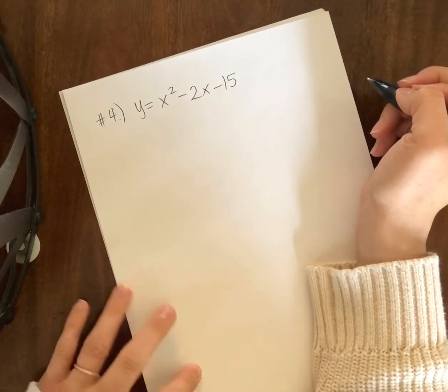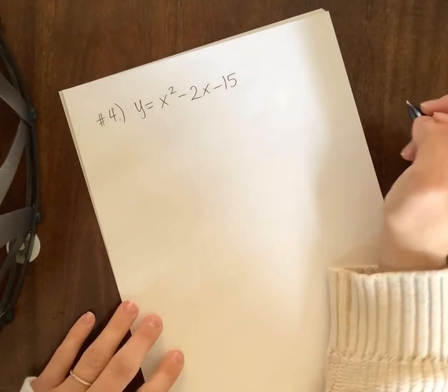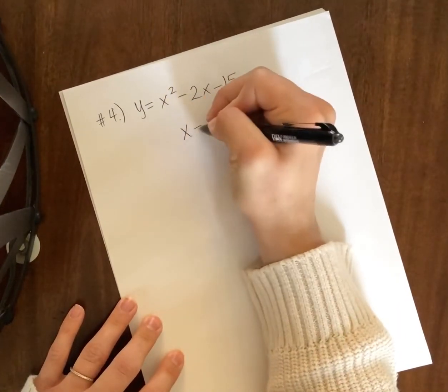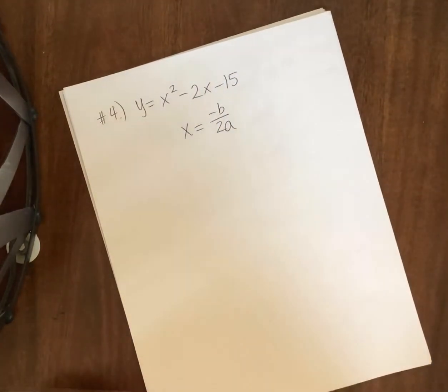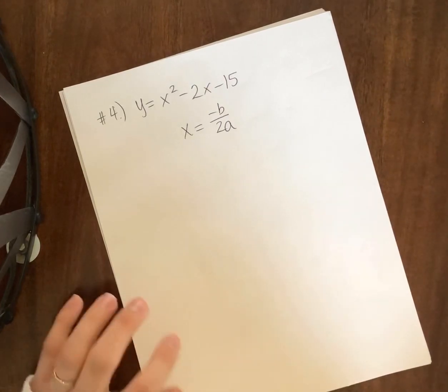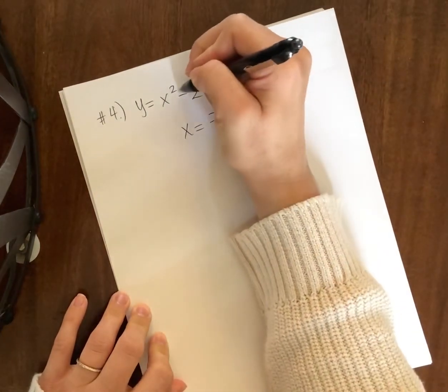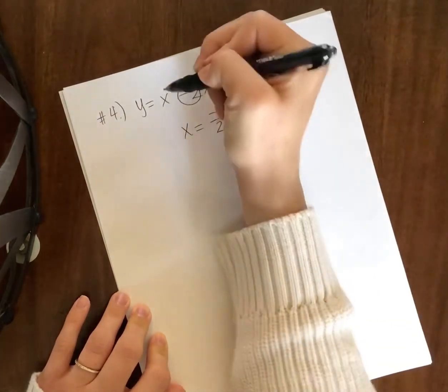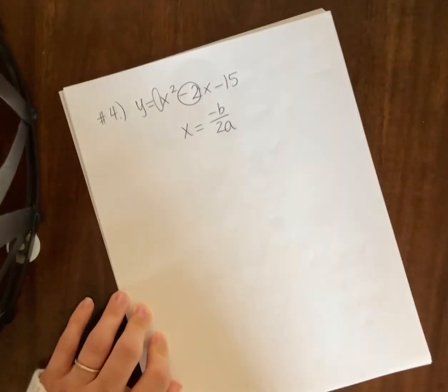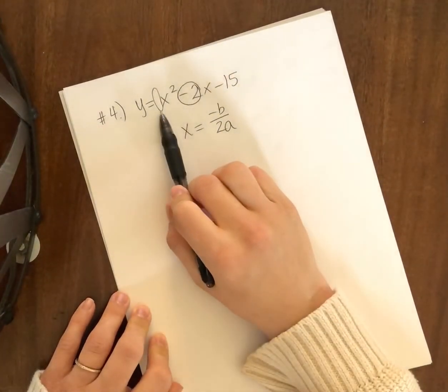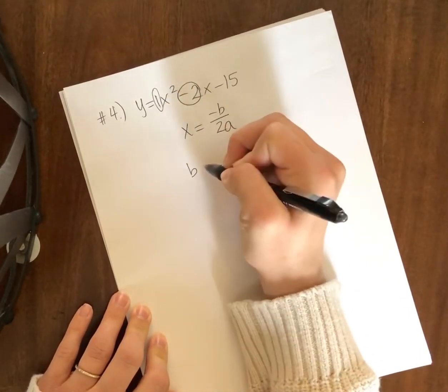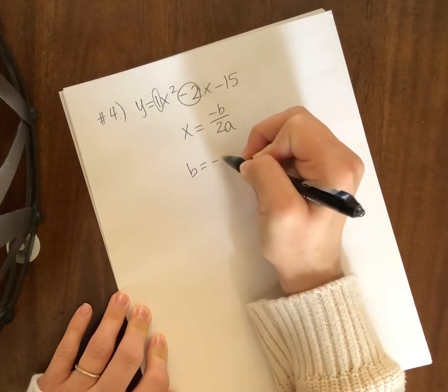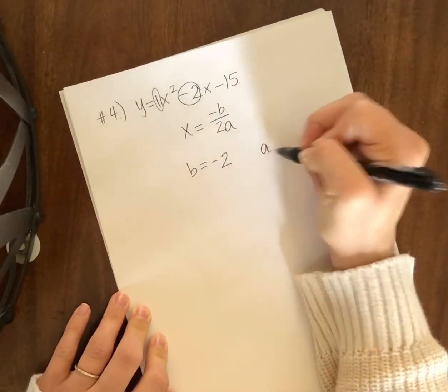Okay, for the vertex here, to find the x value of the vertex, we're going to use this formula, negative b over 2a. And if you forget it, you can always go back and Google it, okay? The b value is always the value in front of your x, and the a is the value in front of the x squared. Well, the number here, even though it's not written, is 1. So my b equals negative 2, and my a value is 1.